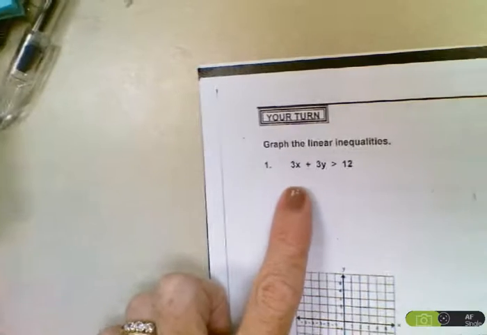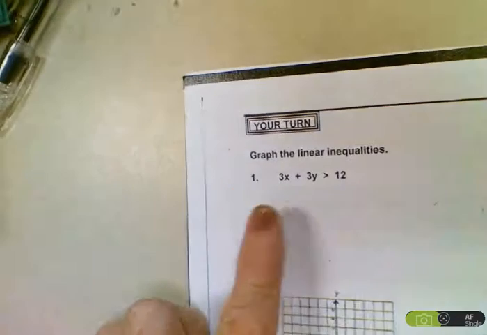Of the number line? Of the inequality? Close. Close. He's an English teacher. You have to spare him.